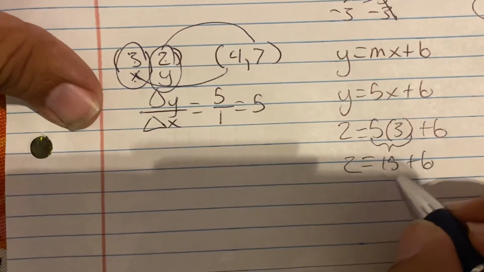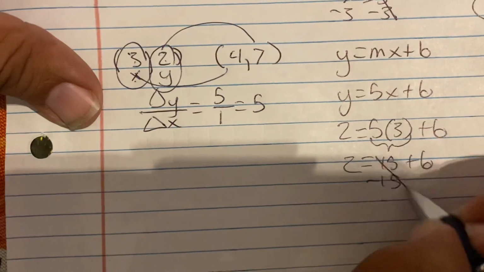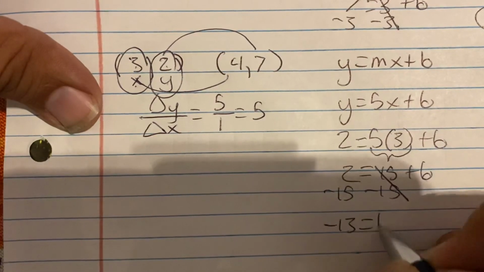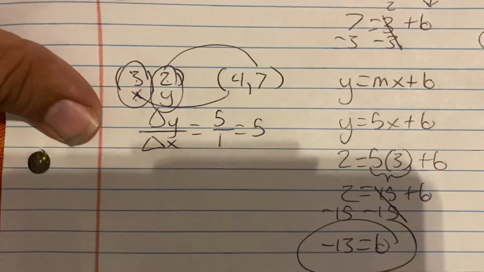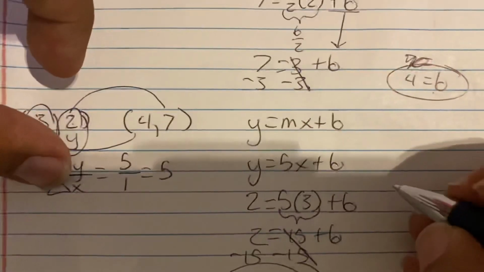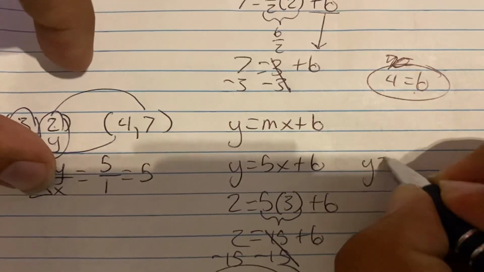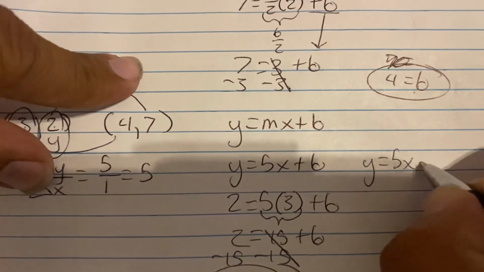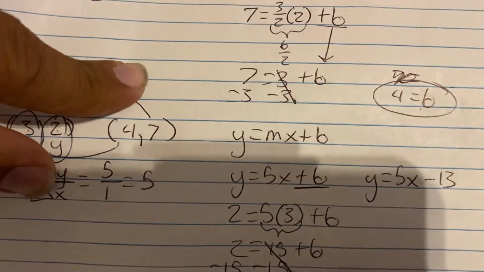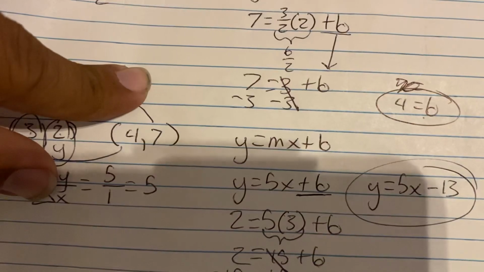How do we get rid of the 15? We subtract 15 from both sides. We get negative 13 equals b. So now I have b. If I have b and I have the slope, I can write the formula. The formula is y equals 5x minus 13. You see how I replaced the plus b with a minus 13? And there it is. We're done.